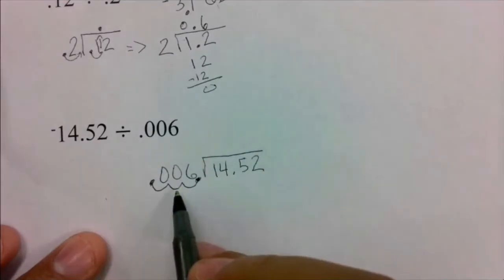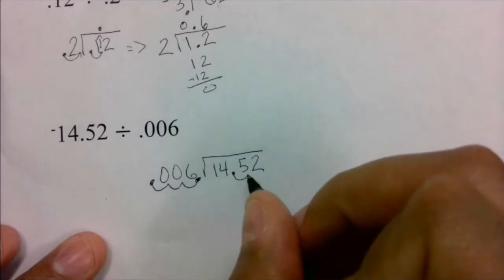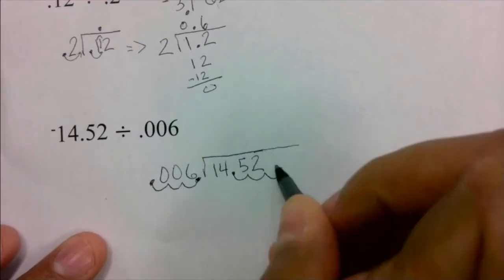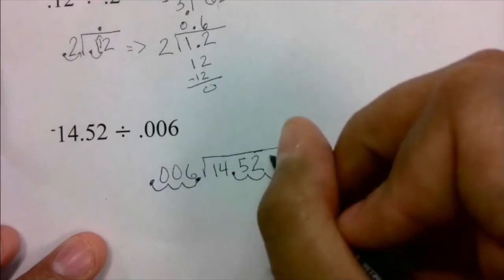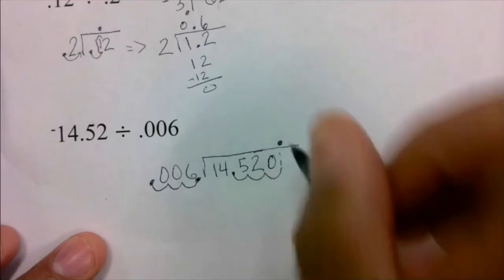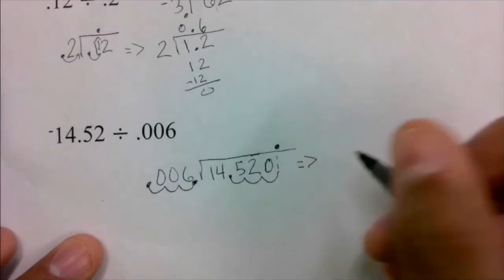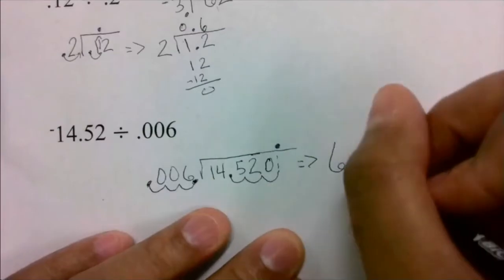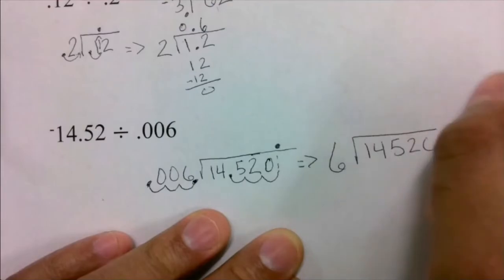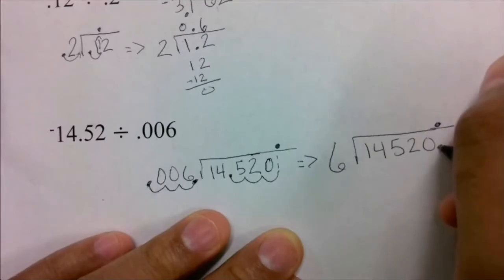And whatever you do to the outside, you must do the same thing to the inside. Move this decimal point over 3 times. And as we come to this blank area, we'll just drop a 0 here and a decimal point. All right. So in a cleaner view, I'm just going to change this to 6 dividing 14520. Drop our decimal point. I know that's where my decimal point is, right there.